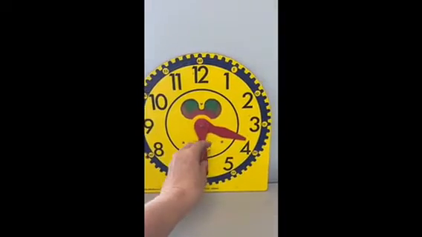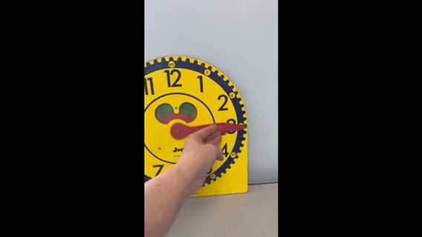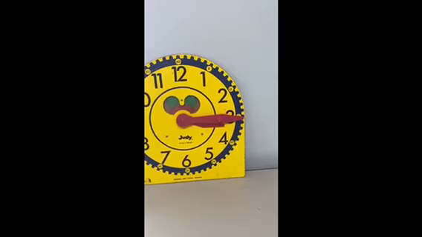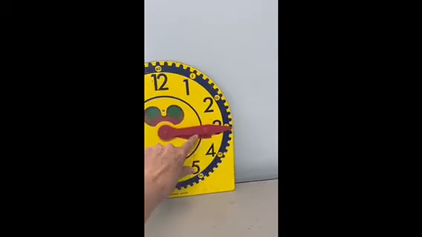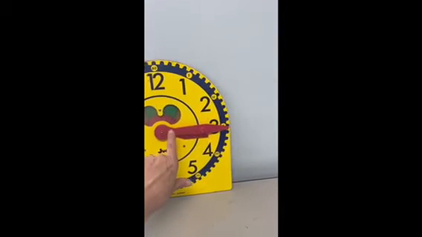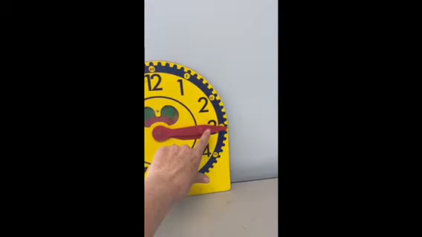On some of your math sheets, you're going to see the clocks that look like this. Okay? Right now, the hour hand is still in the 3 o'clock hour. The minute hand is on the 3.